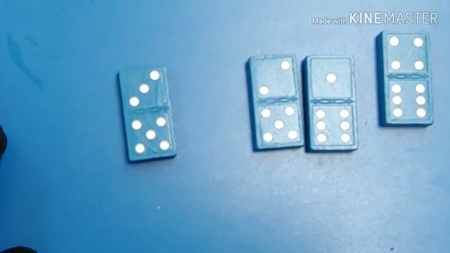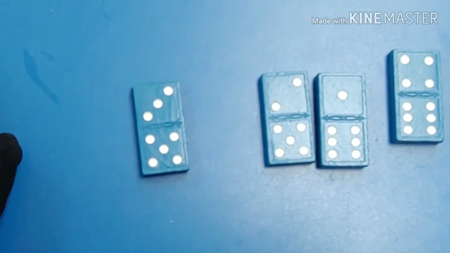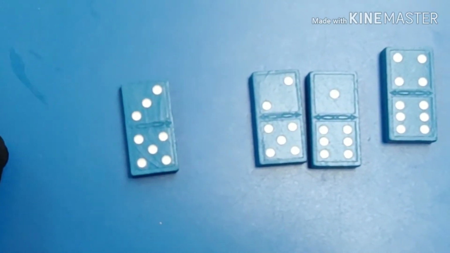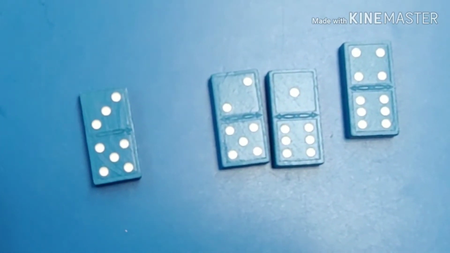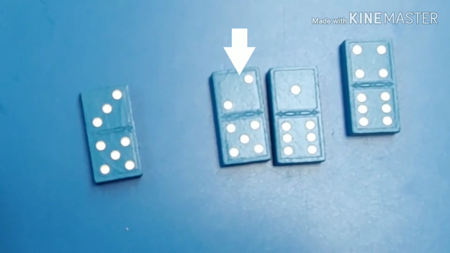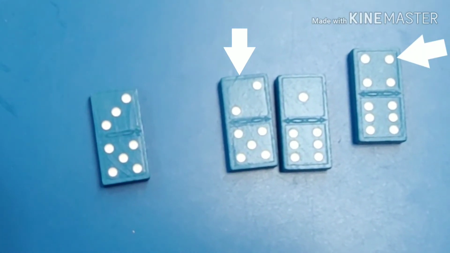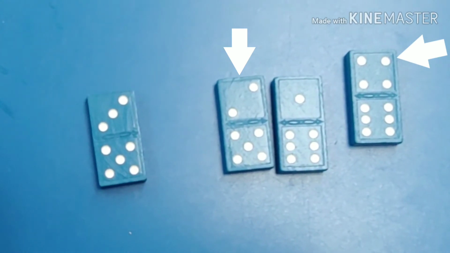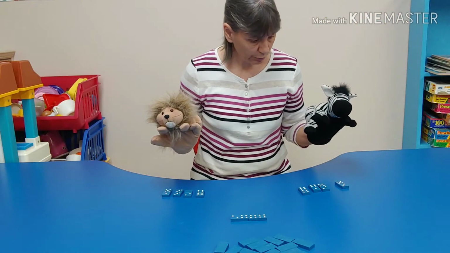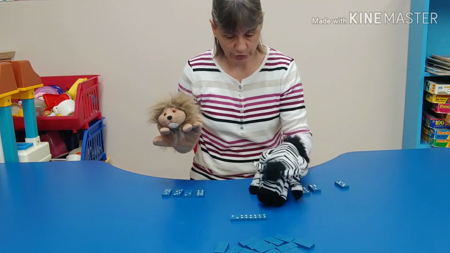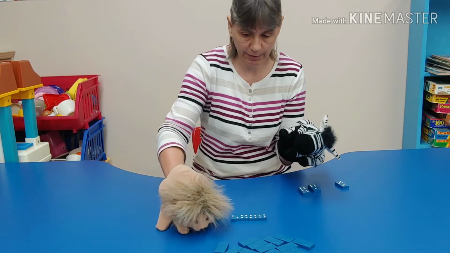Now Zebra needs a 4 or a 2 to match the domino train. Zebra has a domino with a 2 on the end and a domino with a 4 on the end. So he can choose either one of those to play. Zebra is going to play his domino with the 2. Lion's going to help him out.